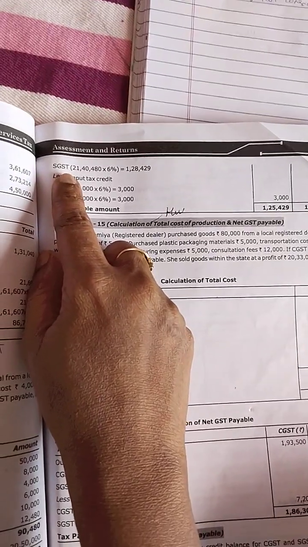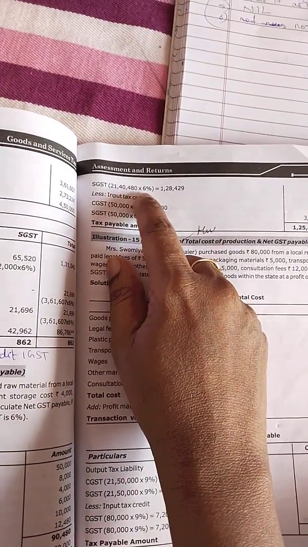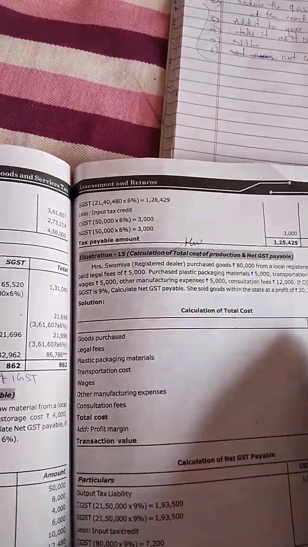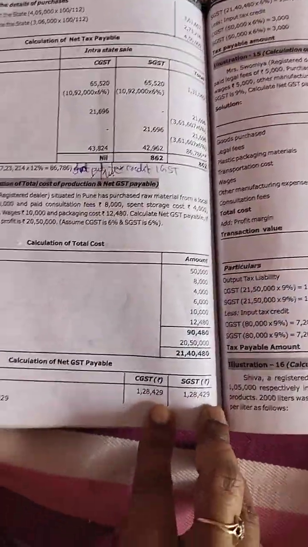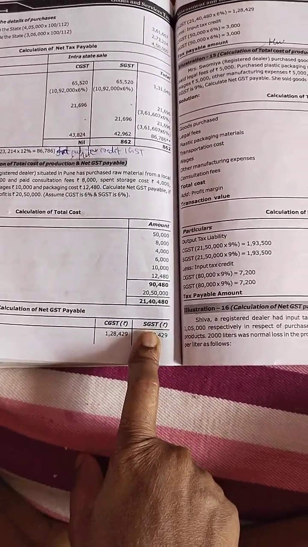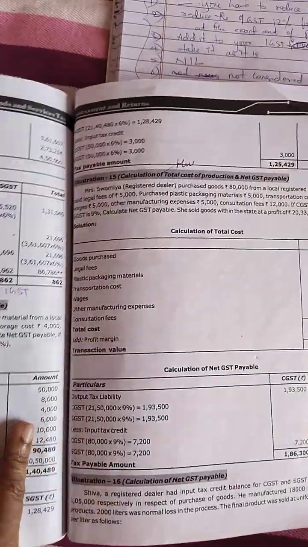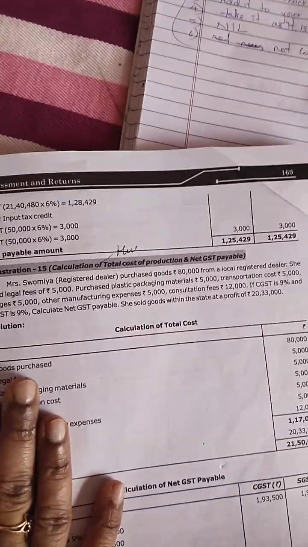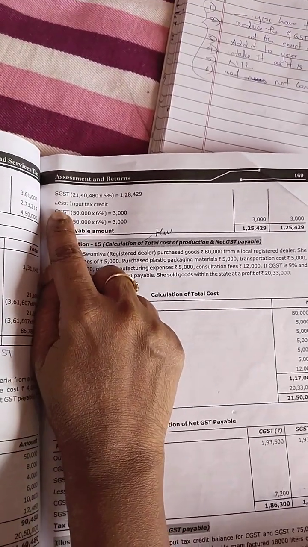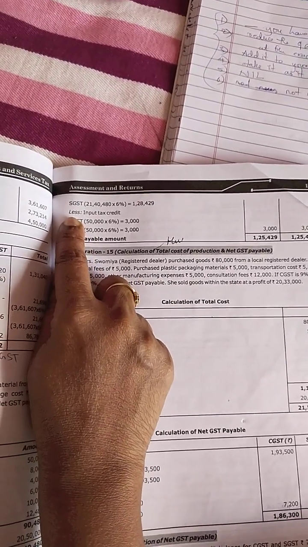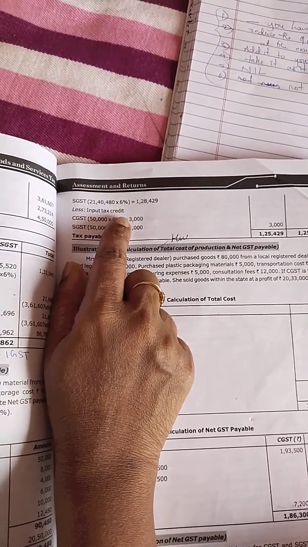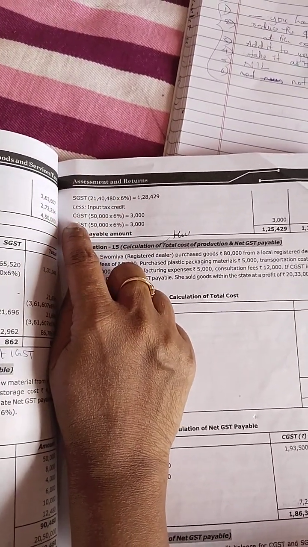The same way you are calculating for even the SGST. So 21 lakh 40,480 into 6 divided by 100. So 1,28,429. So both these amounts you are taking into consideration in the CGST and SGST output tax liability. Okay, so there is nothing as such which is made a mention about IGST. So you need not worry about IGST. So let's see what is done after that. So after that, input tax credit has to be calculated. You have to reduce the input tax credit from the output tax liability. So let us calculate this.